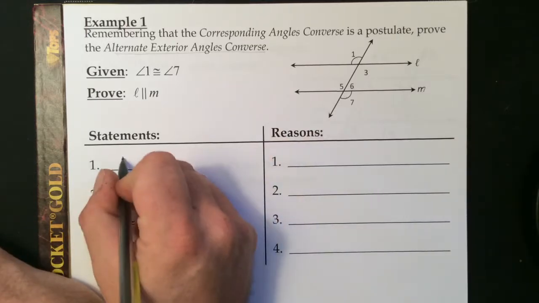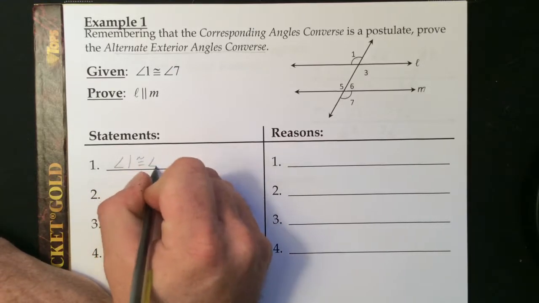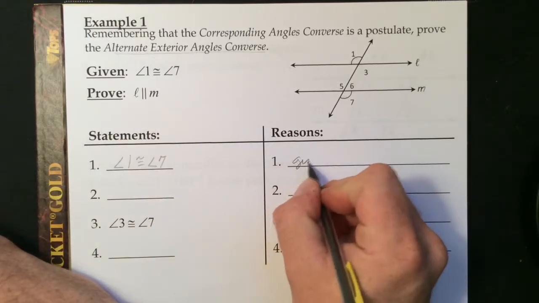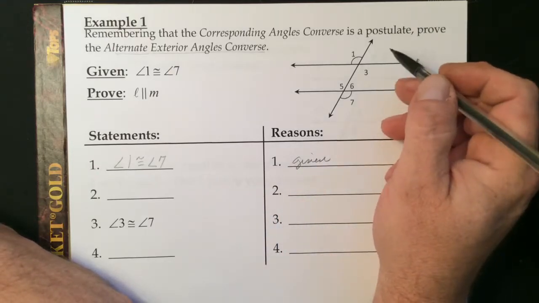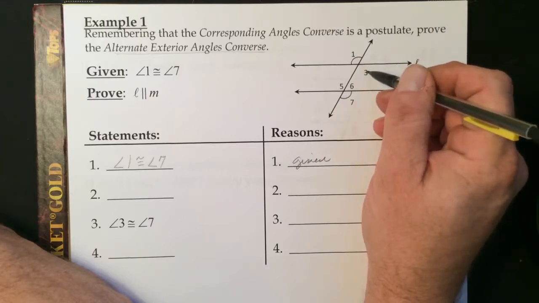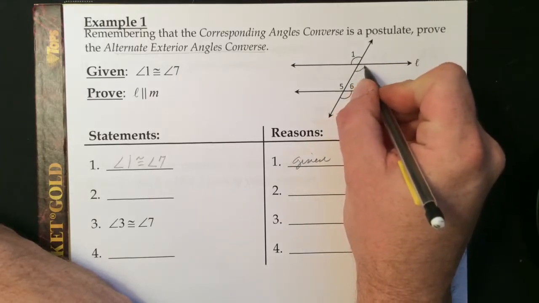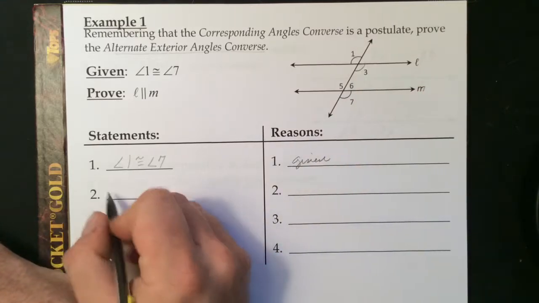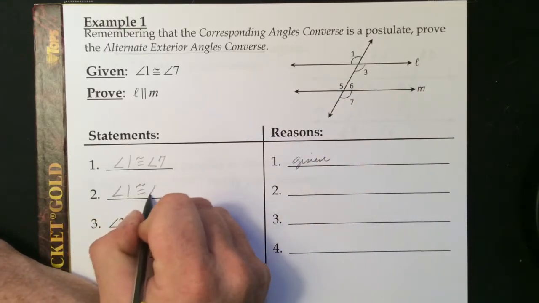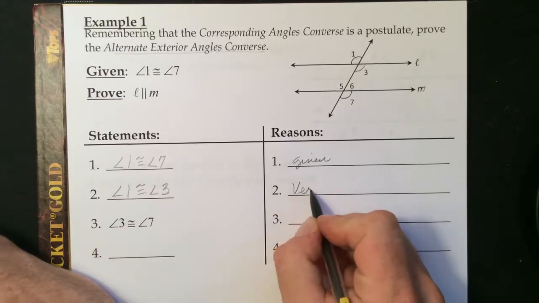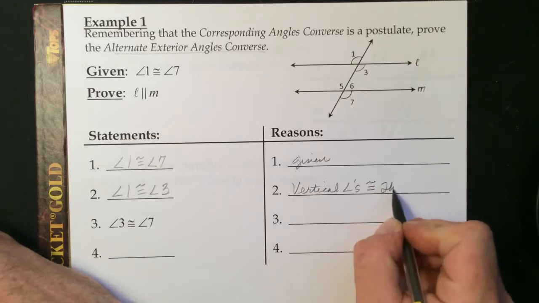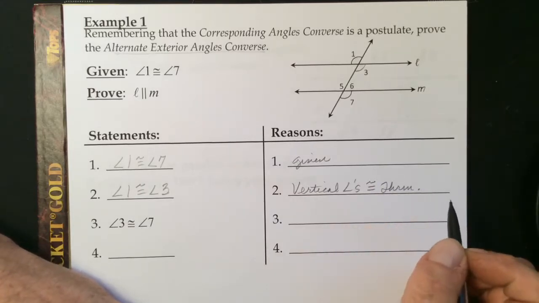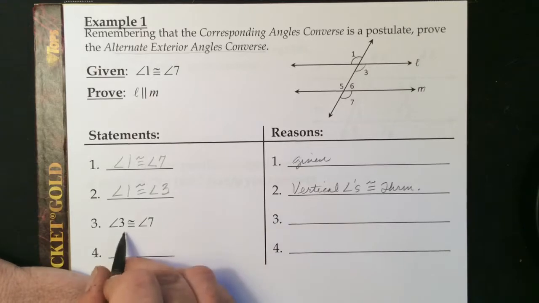We've got given angle 1 is congruent to angle 7. And from this point we notice that angles 1 and 3 are vertical angles, and vertical angles are congruent with the vertical angles congruence theorem. So angle 1 is congruent to angle 3 by the vertical angles congruence theorem. And from that point we have the statement angle 3 is congruent to angle 7.